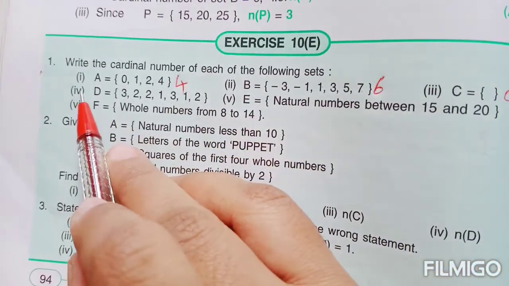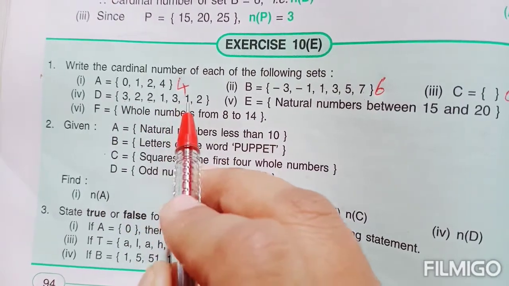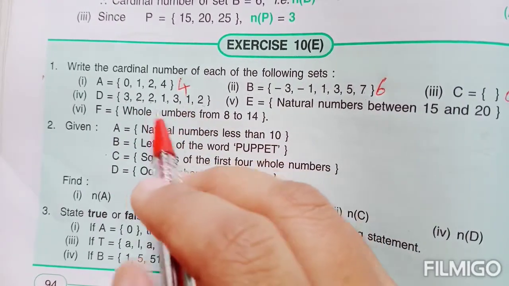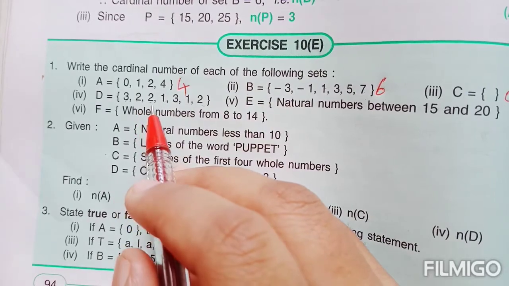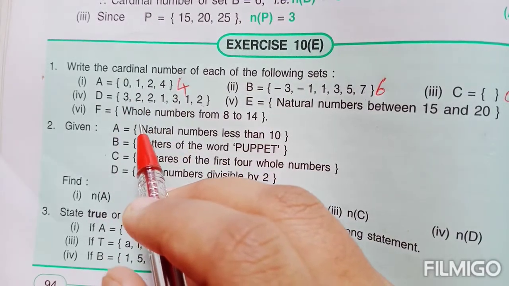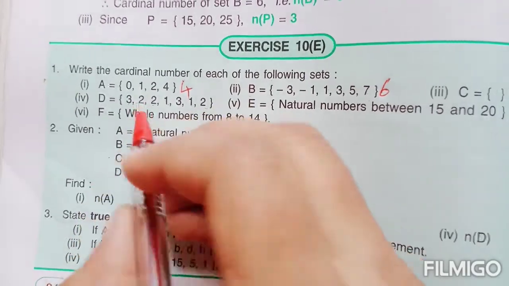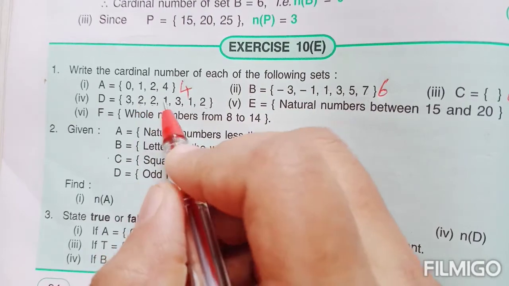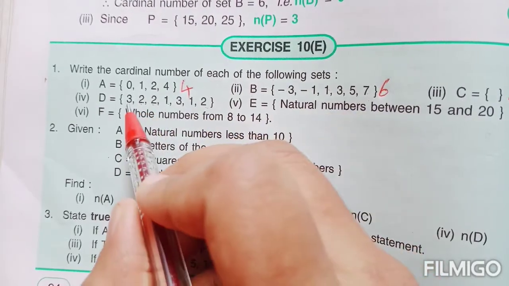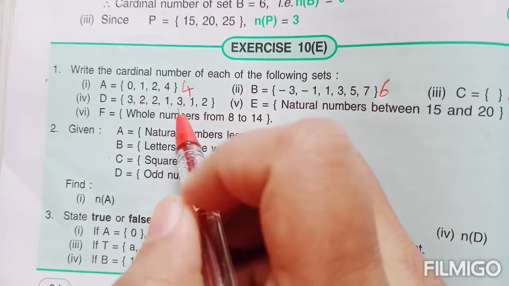Okay. Fourth one, D equal to {3, 2, 2, 1, 3, 1, 2}. Here you can see elements are repeating. So no need to count that repeating element. The elements in a set must not be repeated, that we know. So 2, one time only we need to take 2. One time only we need to count 3. One time only we need to count 1.